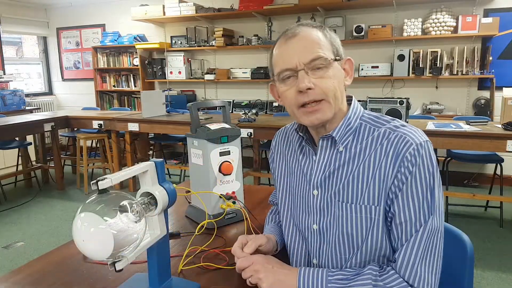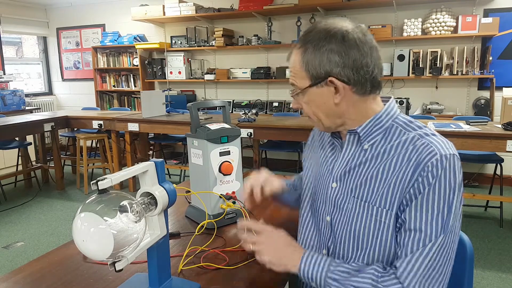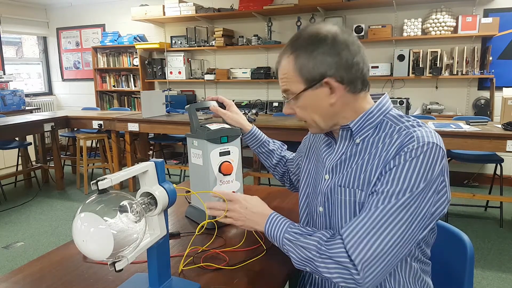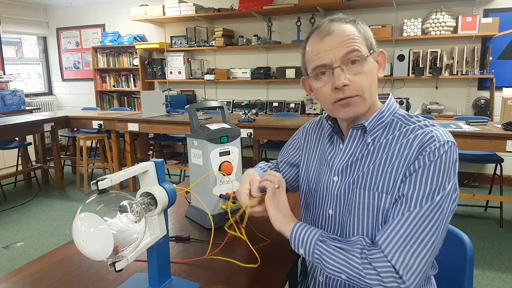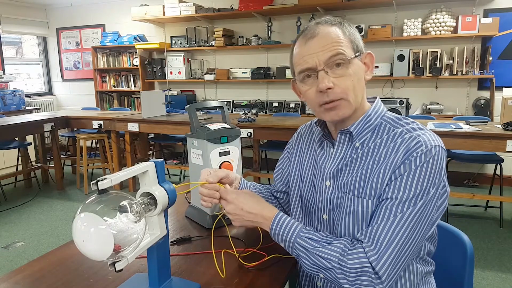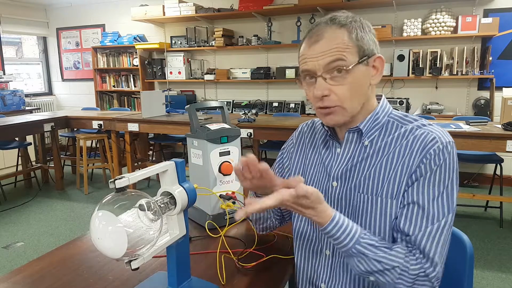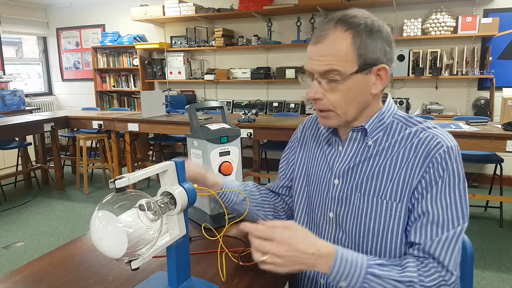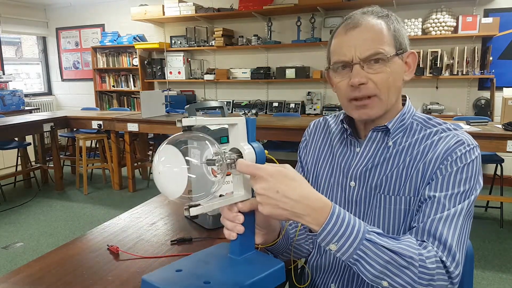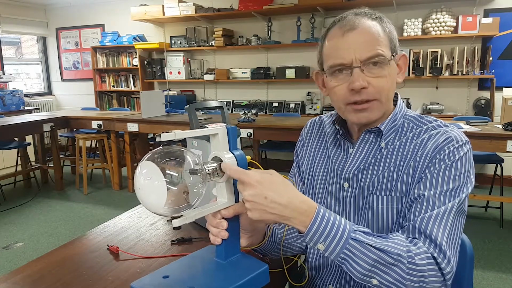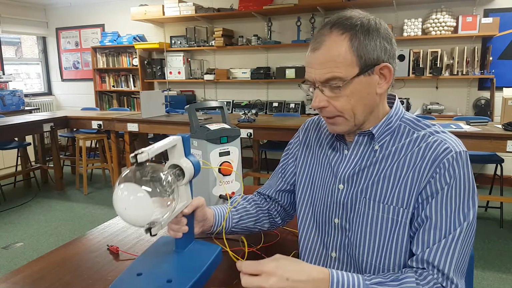So let's look at the equipment in a bit more detail. We have a 5,000 volt supply here. With low voltage output, these two yellow cables, 6 volts AC, and they're connected to a filament lamp, just a small filament like in a torch bulb, which is in the back here. You won't be able to see it unless I turn all the lights out, and we don't need to do that. But there's a small filament lamp in there.